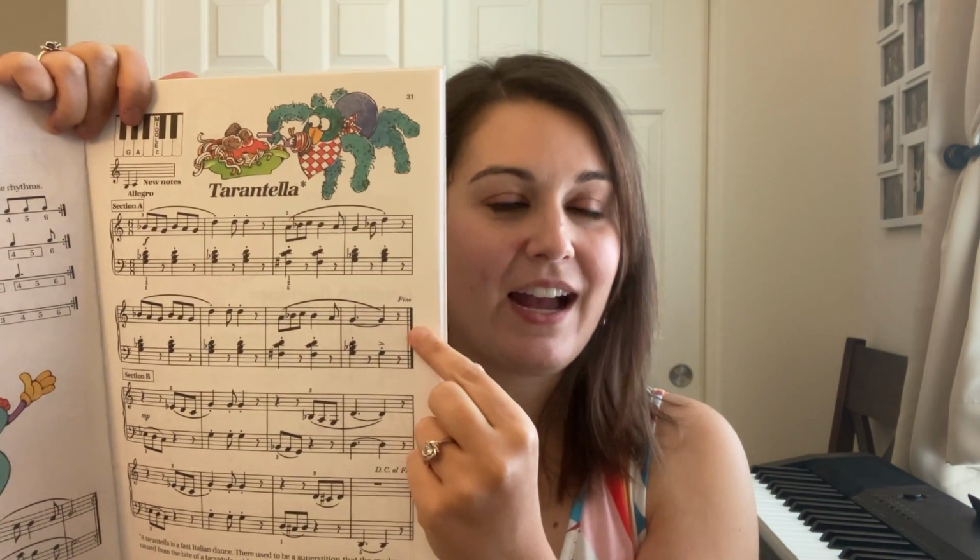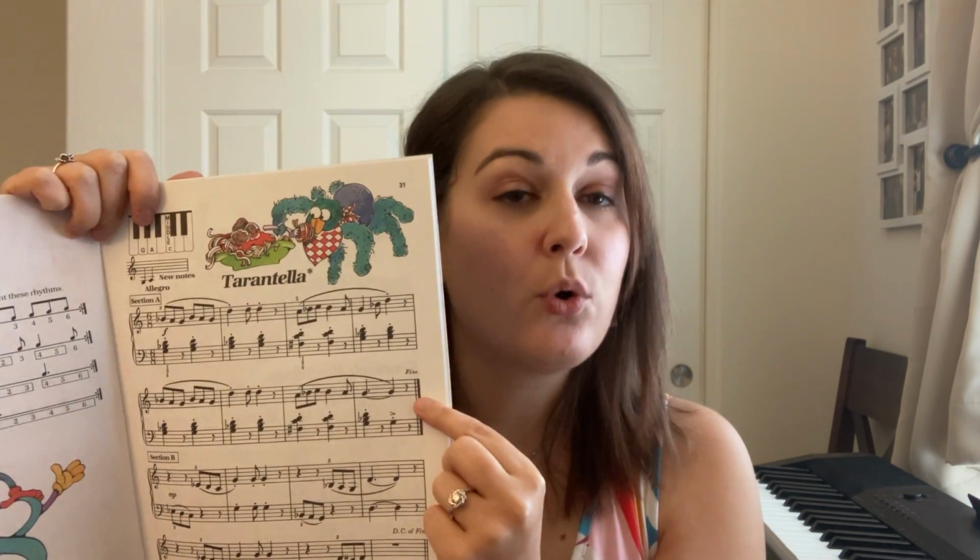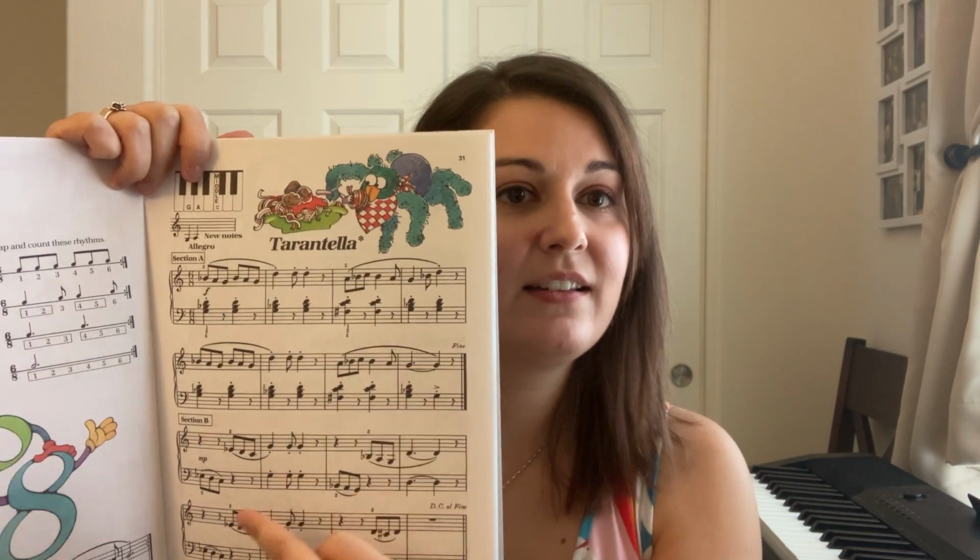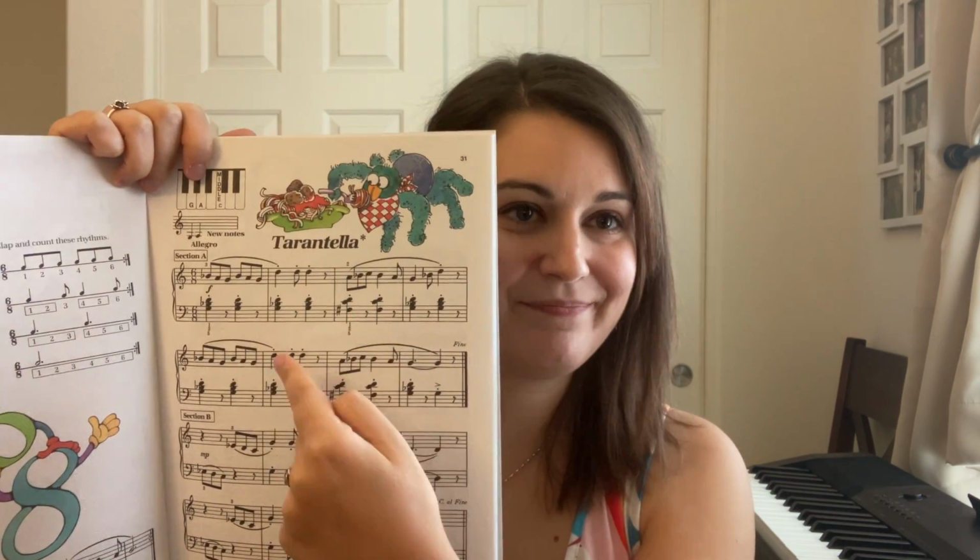So this is where the actual end will be, which means your form will be A, B, A. Okay, a very, very common form that we have seen. So that is that part. So that just means that when you practice it this week, once you play through the whole page, you'll actually go back up and repeat the A section to end the song.